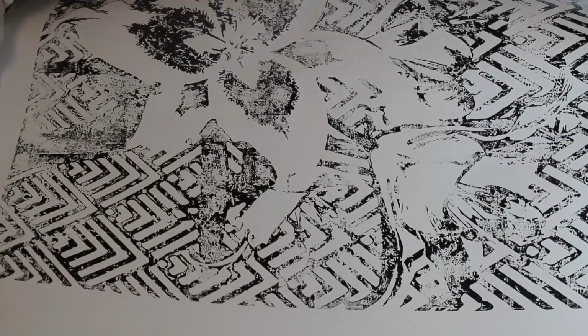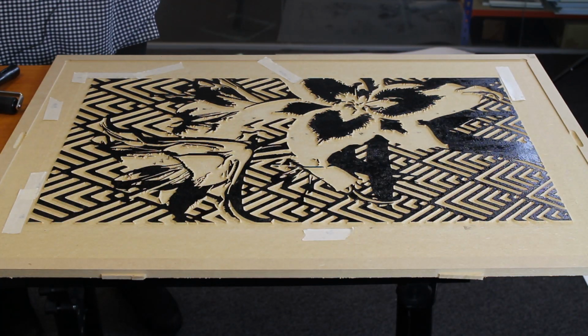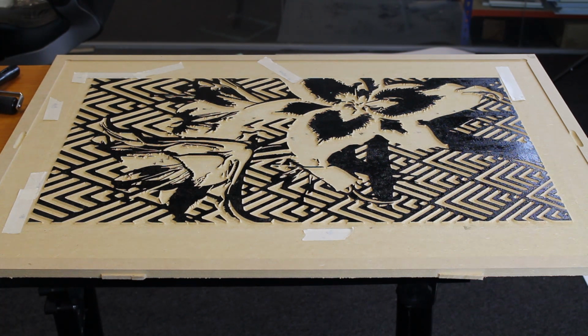So you could go ahead with something like this. Now I'm going to have a go at inking this up again with a bit more ink, just to try and get more of a sort of finished, bolder look to the actual print itself.